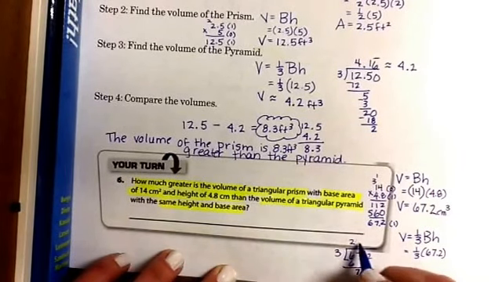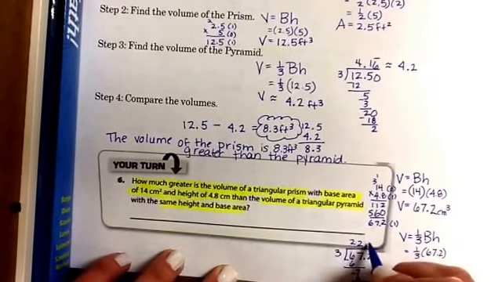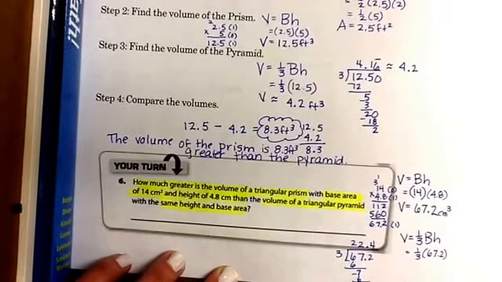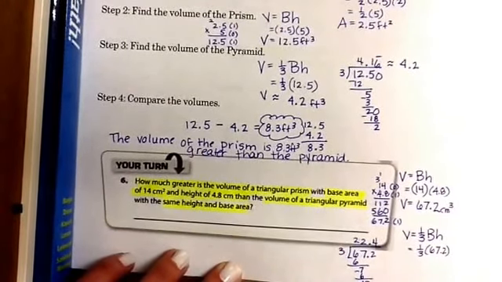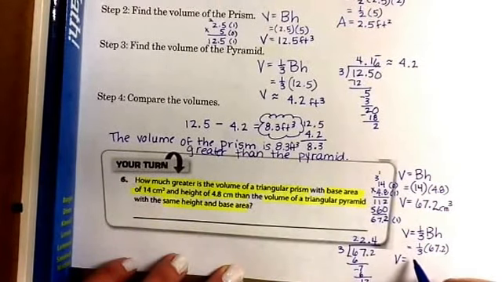Bring down the 7, also goes twice. Remember, your decimal just goes straight up. When I subtract and bring down, 3 goes into 12 4 times. That's going to give me a 0 remainder, so I'm done. So the volume of the pyramid ends up being 22 4/10 centimeters cubed.